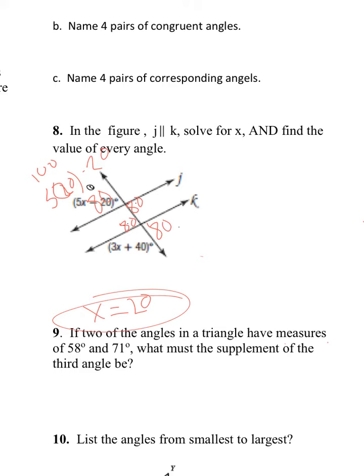These are alternate exterior. So there's some of those examples of what we looked at above. That makes everything else have to be supplementary and make it add up to 180. So that gets 100, 100, 100, 100. Okay, so only two angle measurements, and notice linear pairs here add up to 180. Vertical angles are congruent. Consecutive interior add up to 180. All those things we talked about, you can see those examples here.